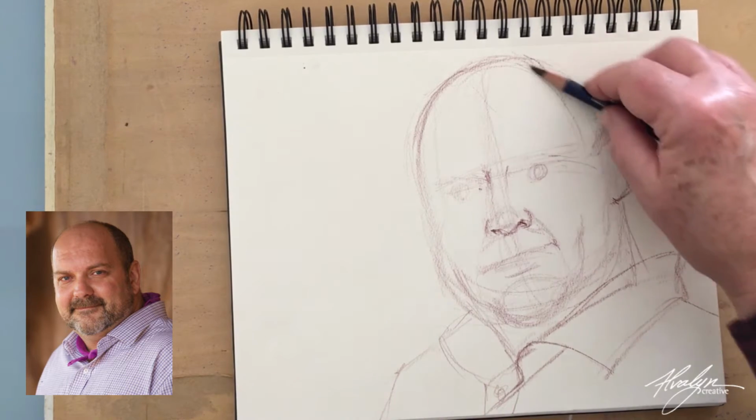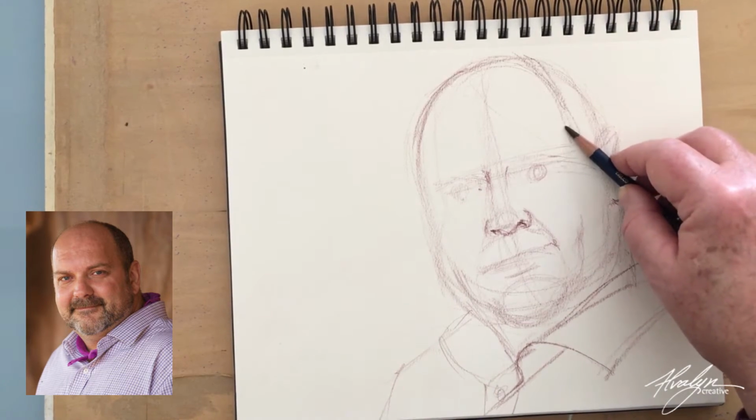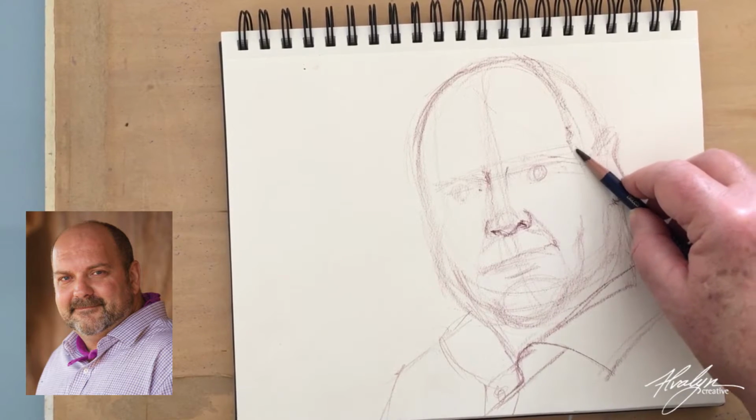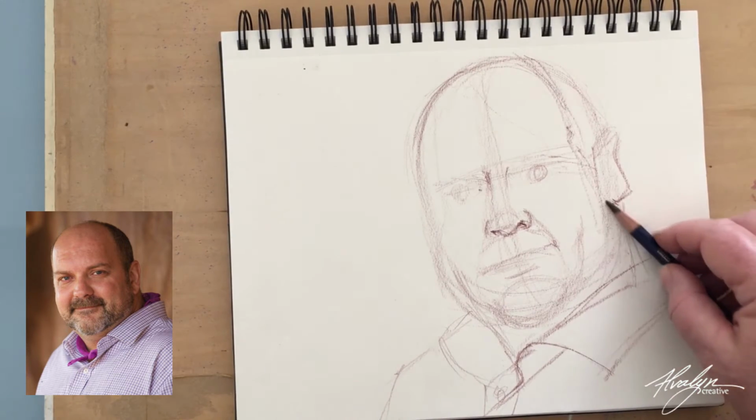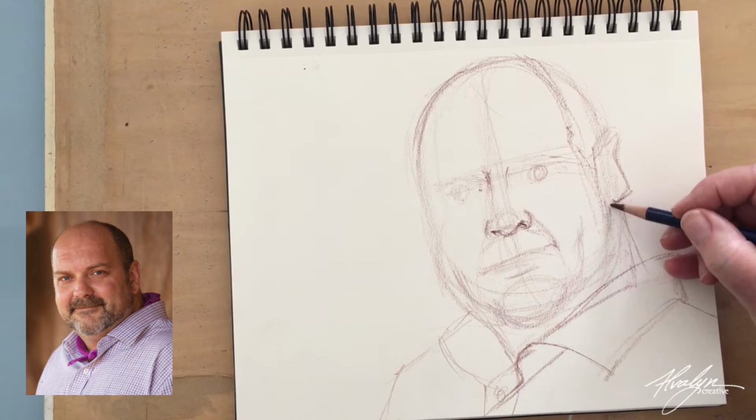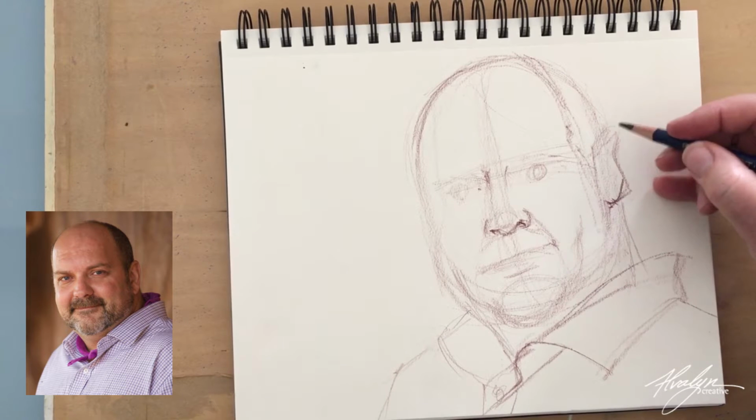So now I'm going to look at bringing down the hairline into the jaw. Start reshaping that ear a little bit.